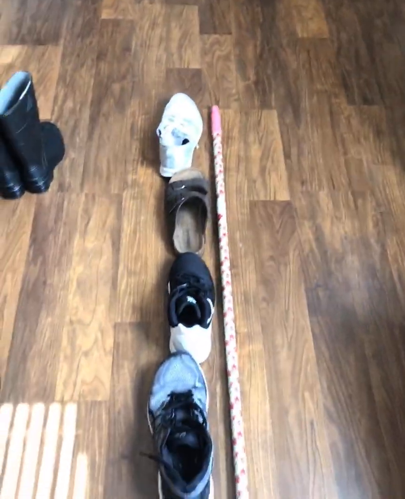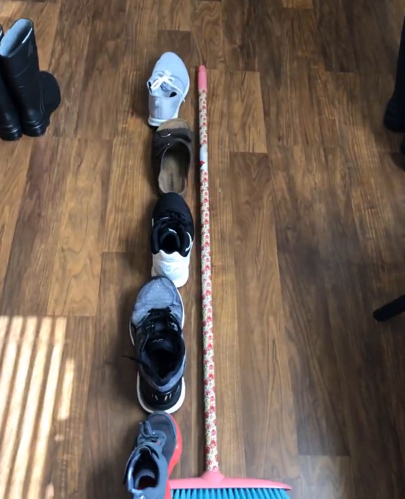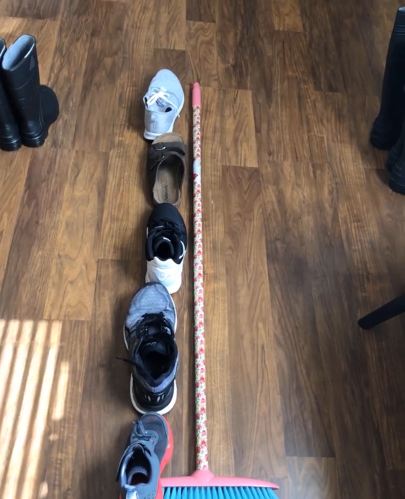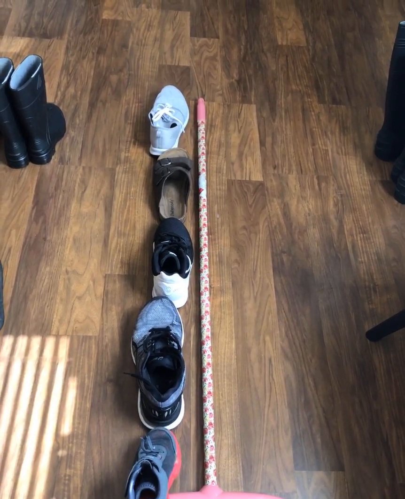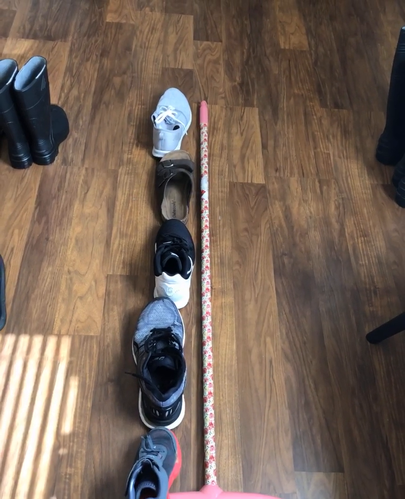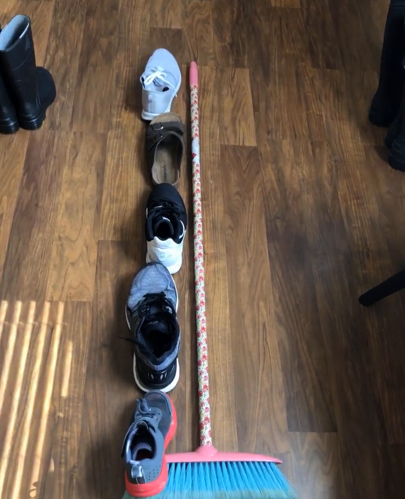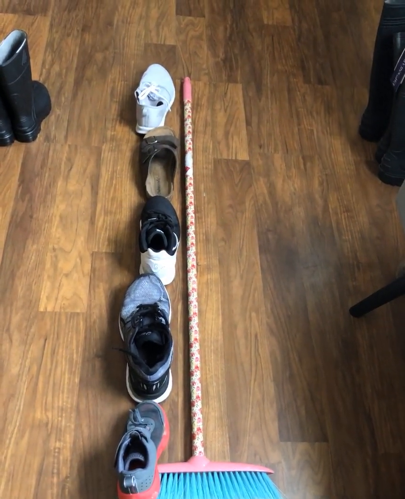So I already have a few shoes laid out here. Actually, more than a few. I have a bunch of shoes laid out here. And the first thing I did playing around with these shoes, and I'll show you, is I took my broom and I tried to see how many shoes it would take to make the length of my broom. And so you guys can see here that there are 5 shoes, but they are different sizes. But that's how many shoes it took for me to make the length of my broom. So that's something you could do.